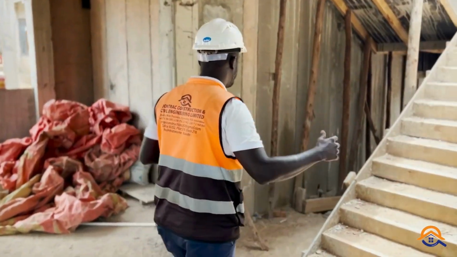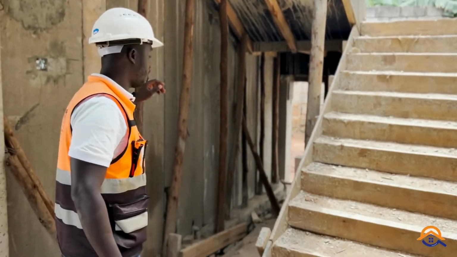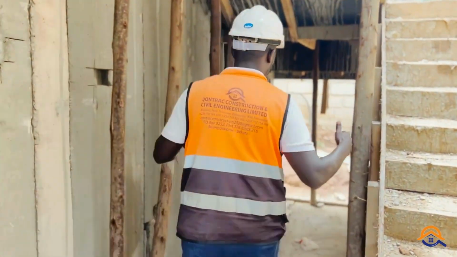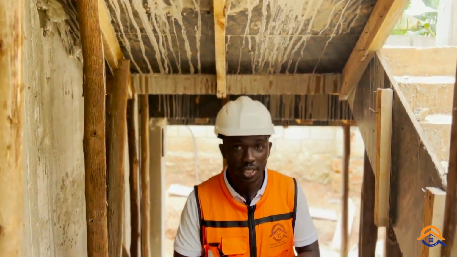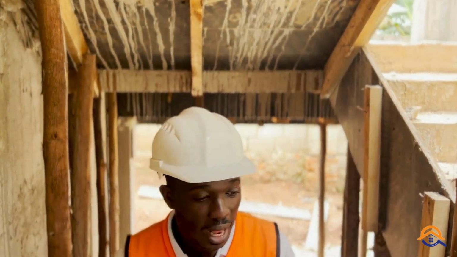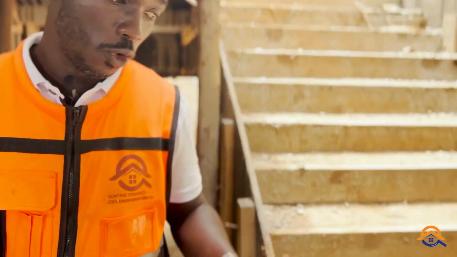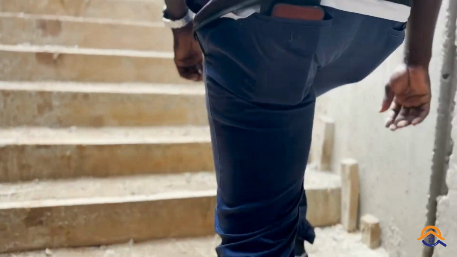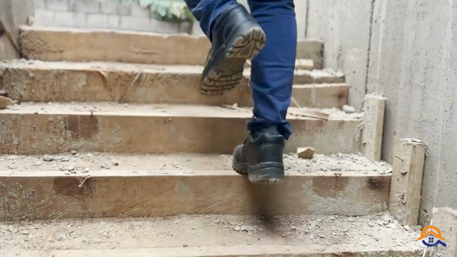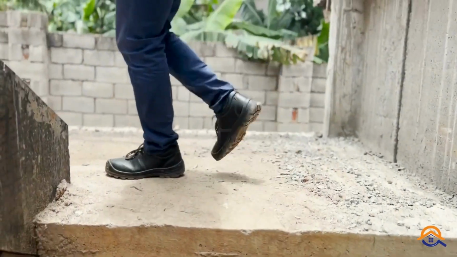So these are the staircases. We are going to have a toilet below here, under the staircases. We're going to have a toilet for the visitors. And these staircases are going to lead you to the first floor. So when we go to the first floor, if you would kindly follow me.